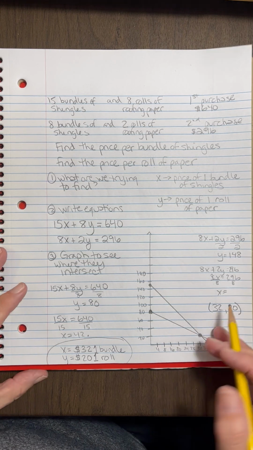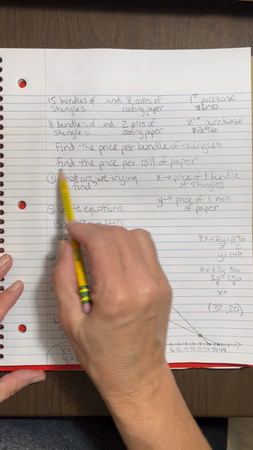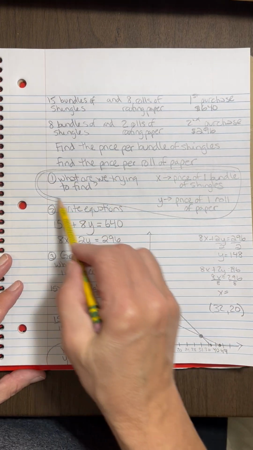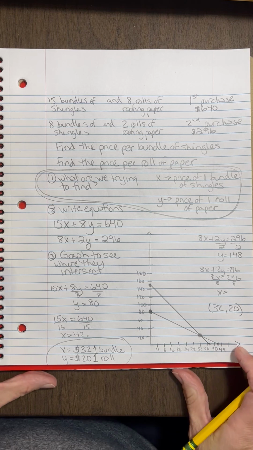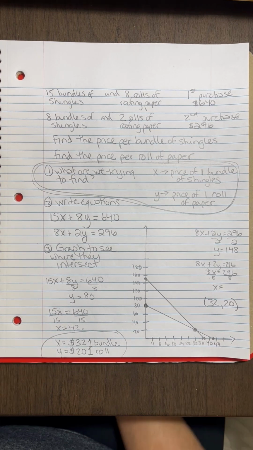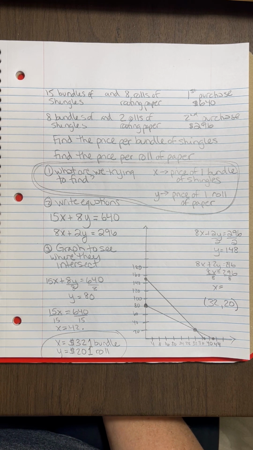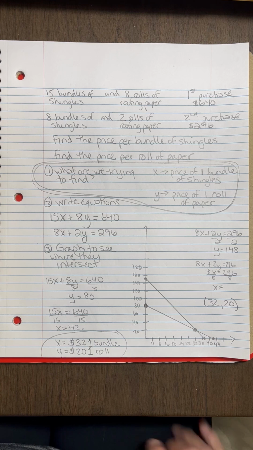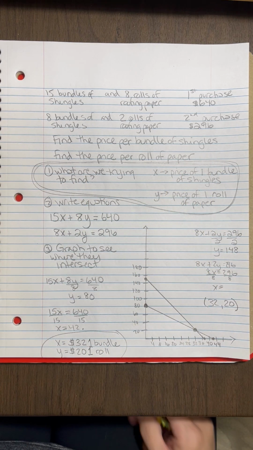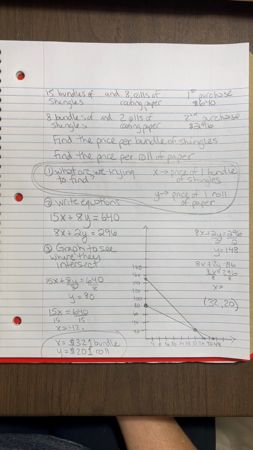Okay, the key thing is, though, right here, you have got to tell what the variables are going to mean, right? Define your variables. Whatever the question's asking you for, that's what your variables are. Okay, so we wanted to know the price for a bundle of shingles and the price for a roll of paper. That has to become our variables then, because that's what we're solving for.